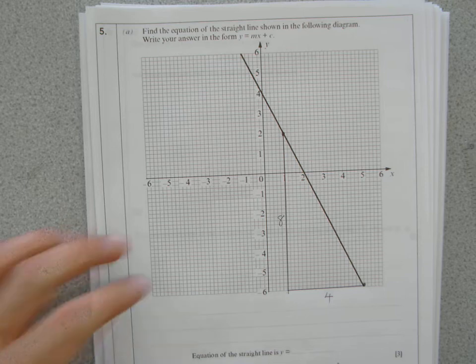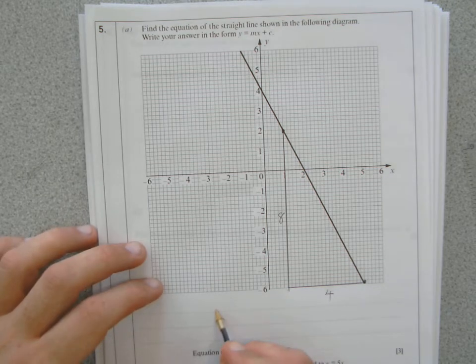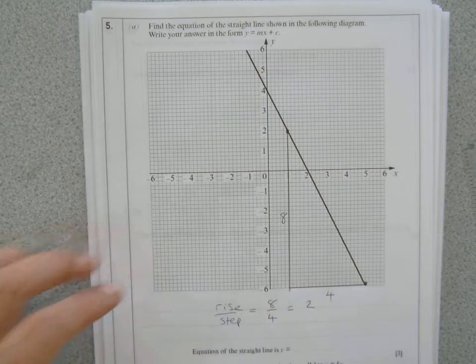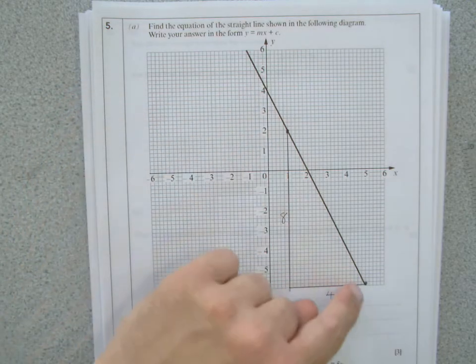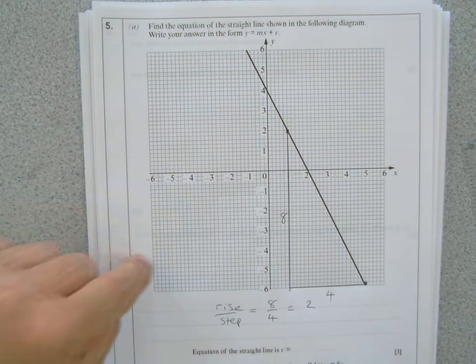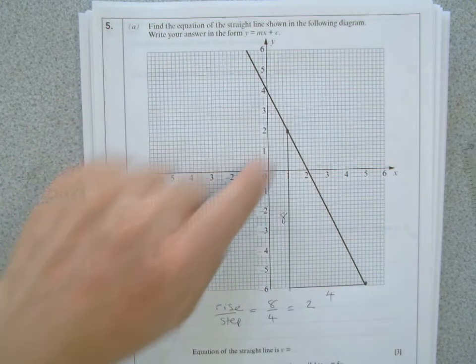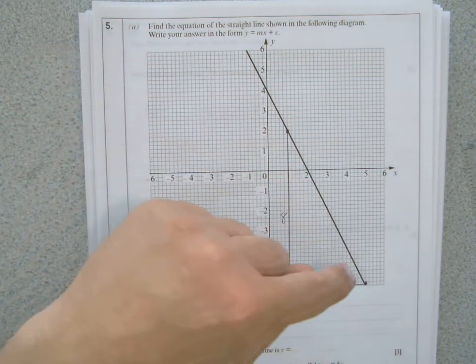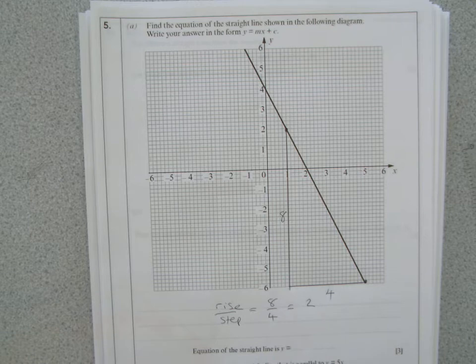Now, what's important here, when I work out the rise divided by the step, we've got the rise to be 8, haven't we? And the step to be 4, so that comes out to be 2, doesn't it? However, this line now is actually sloping downwards, whereas the other ones were sloping upwards, they were increasing, weren't they? As if a plane taking off. Here now, as if the plane's coming down, it's decreasing.